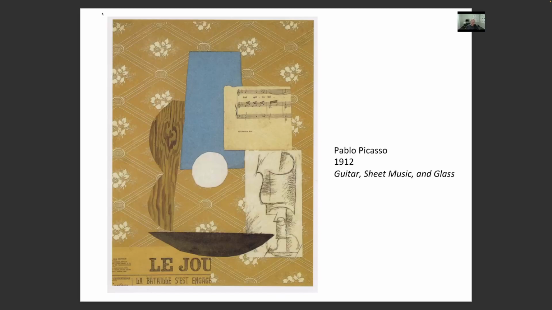However, Picasso is also credited with being the inventor of quite a few other ways of making art, and one of those is collage. So, as we see here, this is Guitar, Sheet Music, and Glass. So, we've got this wallpaper, some construction paper, we've got some sheet music, a little drawing that he did, and then we've got this newspaper here.